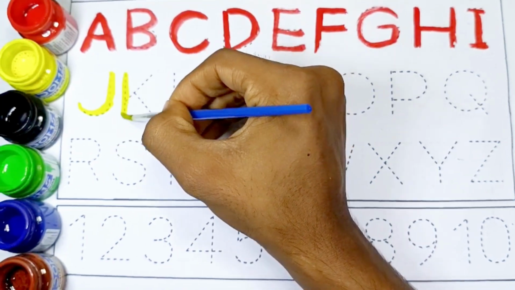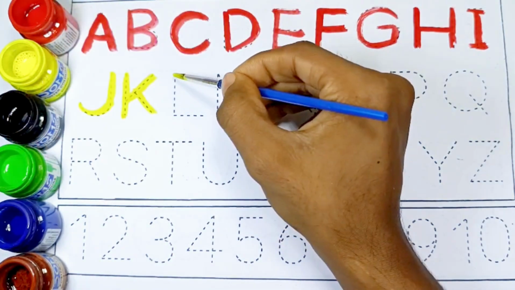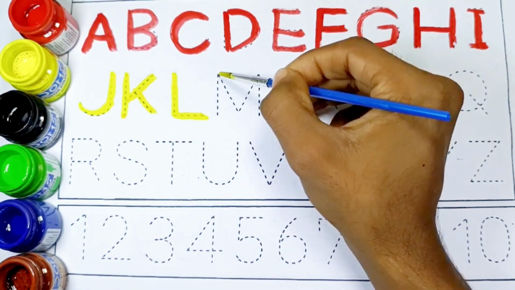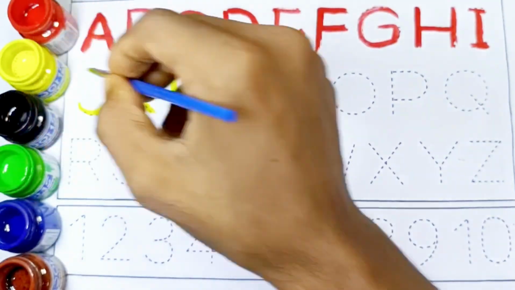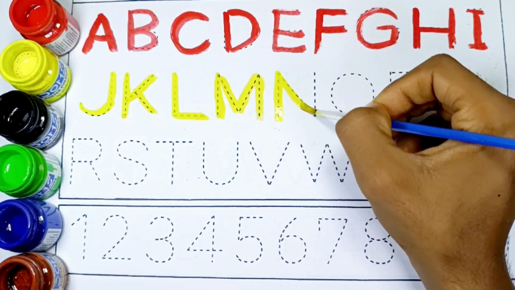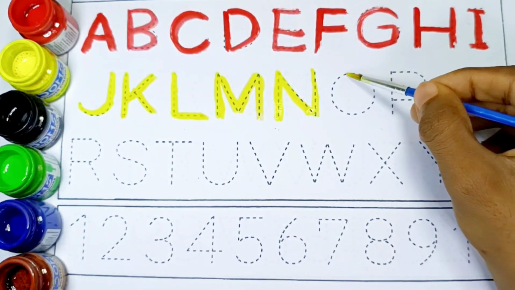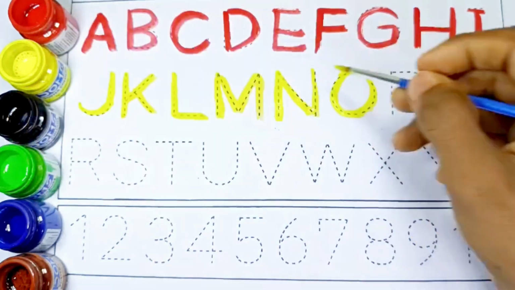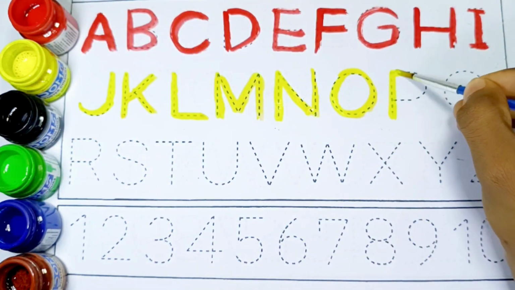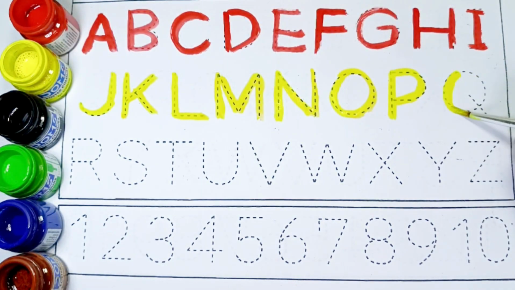J for joker, K for king, L for lion, M for moon, N for nose, O for octopus, P for parrot, Q for queen.